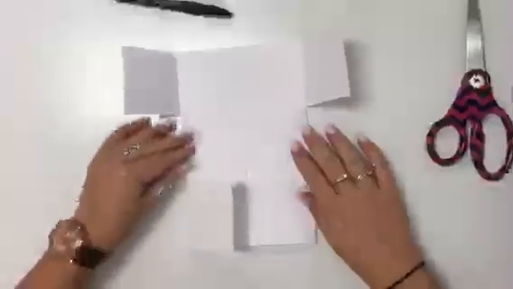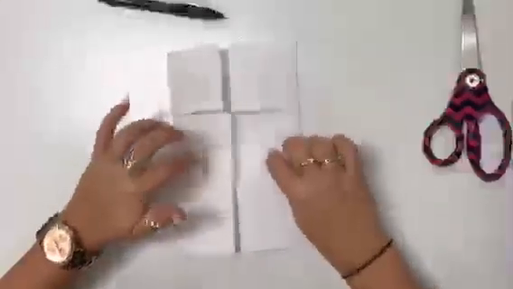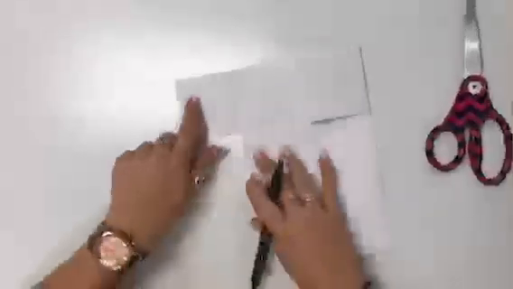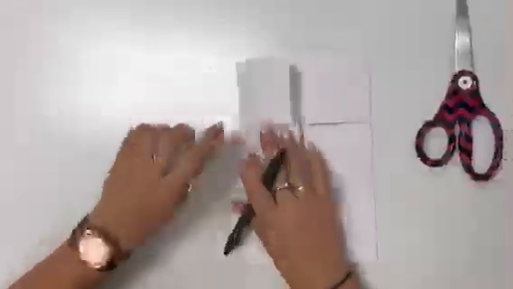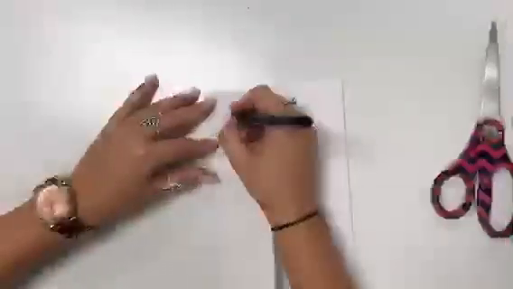Okay, so you should have 6 flaps that all open up to one big section in the middle. Again, if you need to pause and catch up, you can go ahead and pause now and get your flaps cut. Okay, on the front of each flap, we're going to write one vocab word. Then we're going to open it up and write the definition here on the inside of the flap.